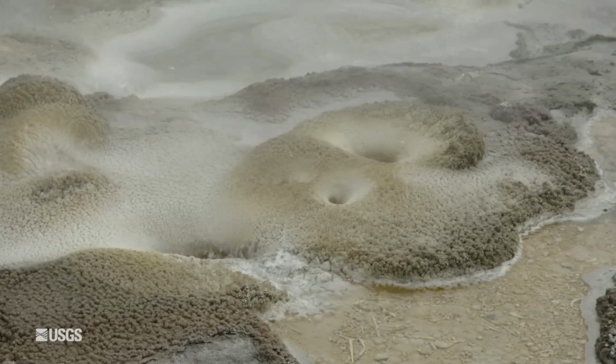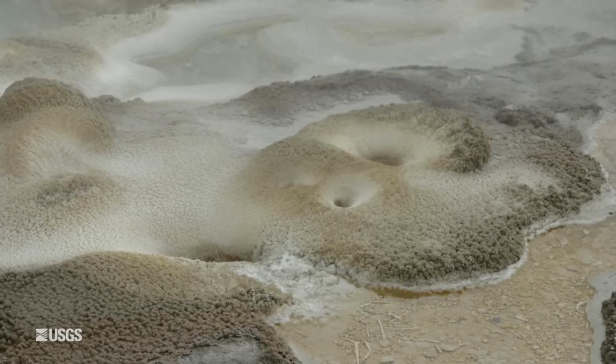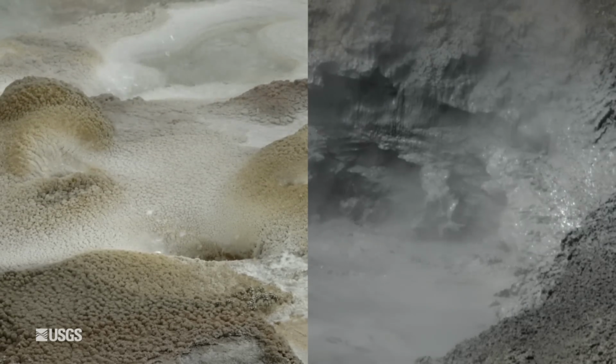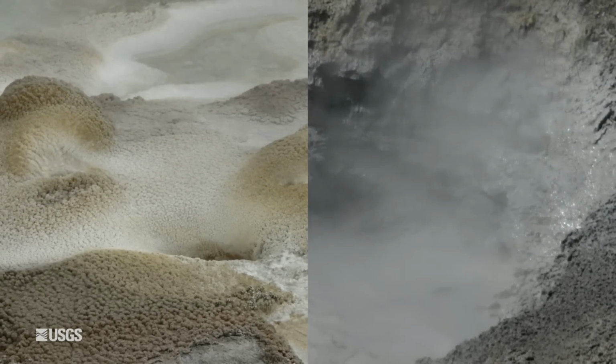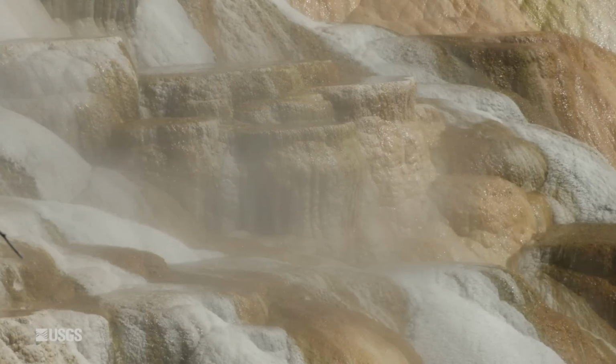There's three different types. There's neutral chloride hot springs. These are the types that we might see around Old Faithful area. There's acid sulfate hot springs, something typified by Mud Volcano. And then there's travertine hot springs, and that's what we have right here at Mammoth Hot Springs.